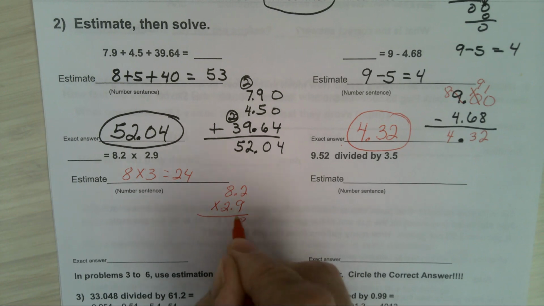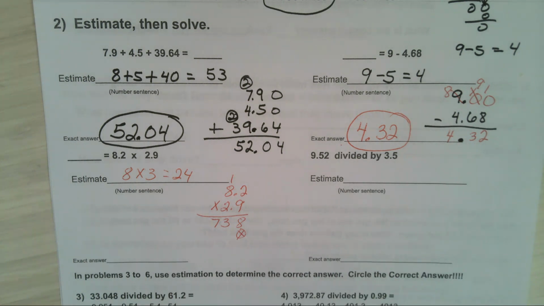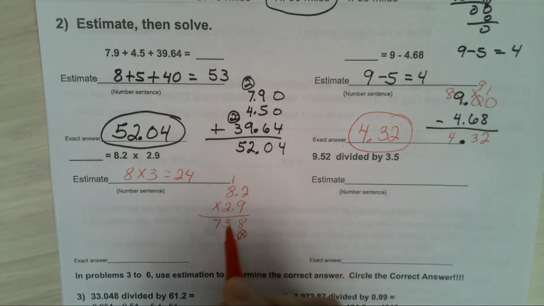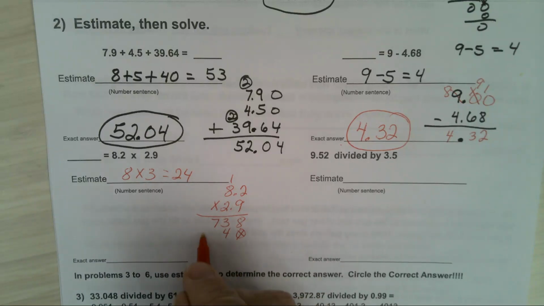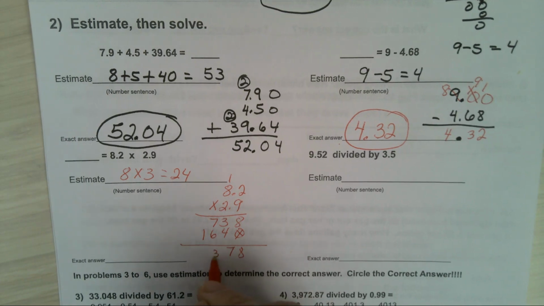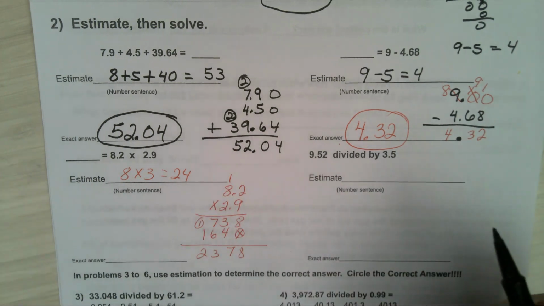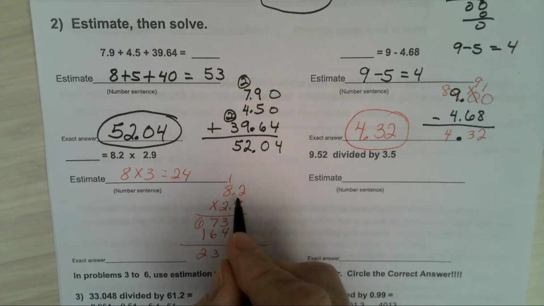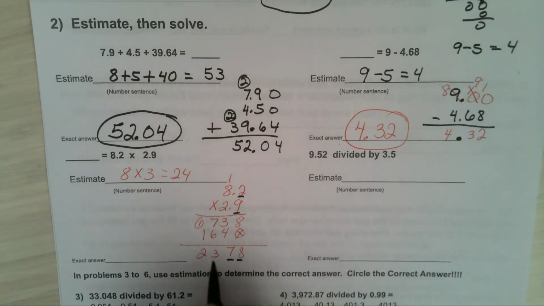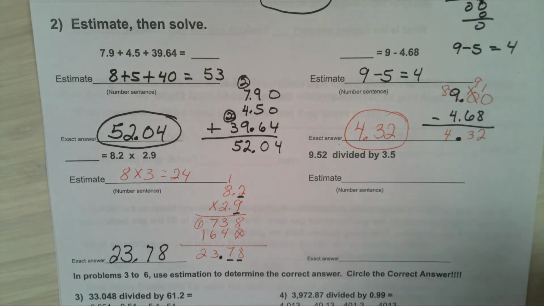9 times 2 is 18, carry a 1. 72 plus 1 is 73. Put down a place value 0. And now multiply by the 2. 2 times 2 is 4. 2 times 8 is 16. Add your numbers together. Now we have to place our decimal point in the problem. How many numbers are behind a decimal point in the problem? 1, 2, 1, 2. The exact answer, 23 and 78/100. Any questions on how to do that? Good.